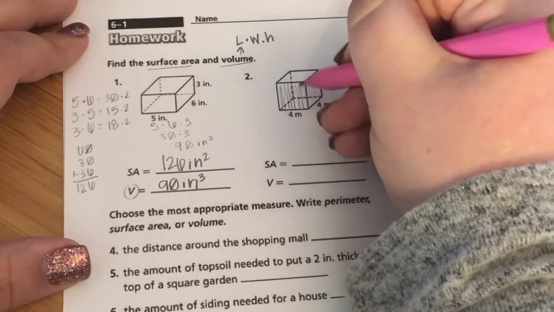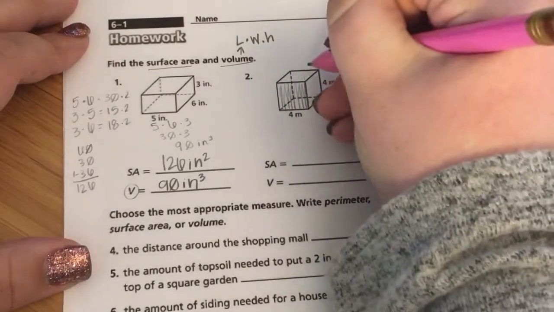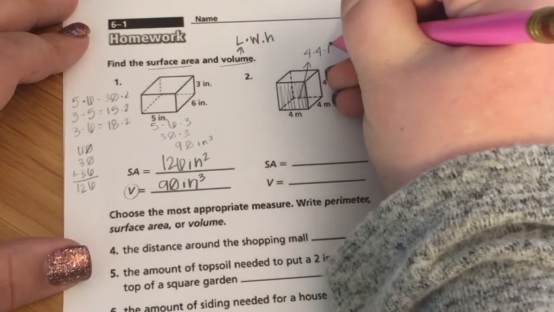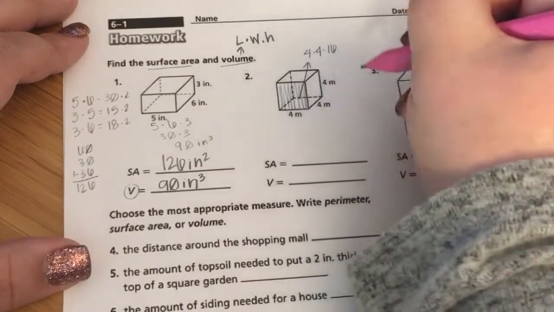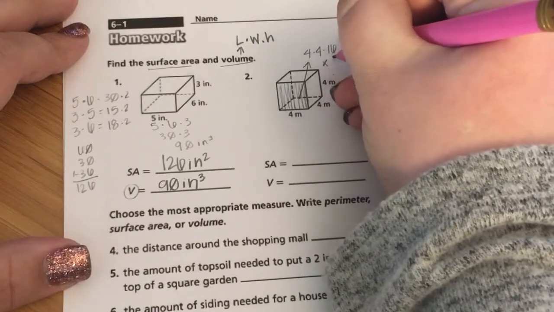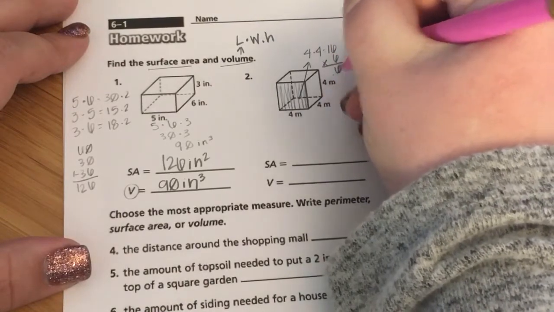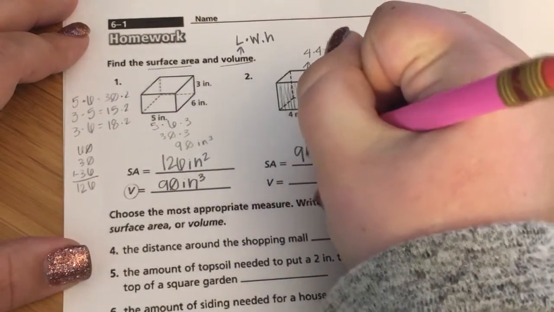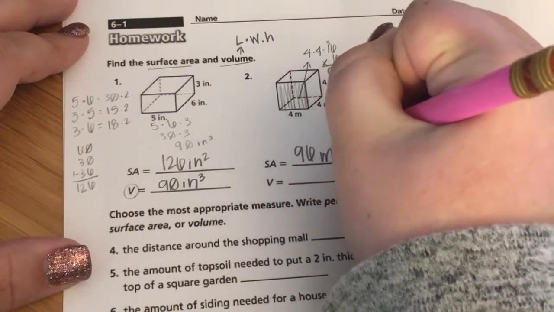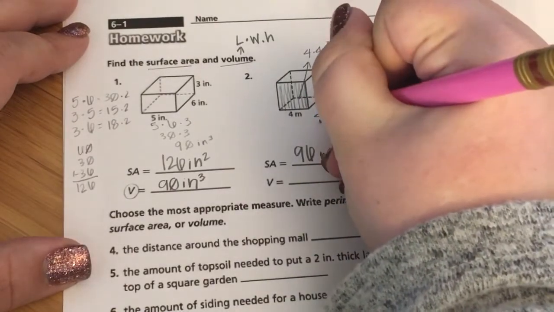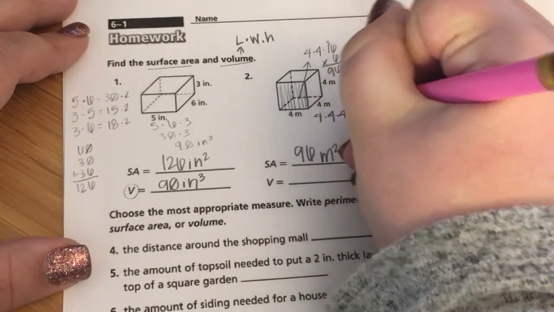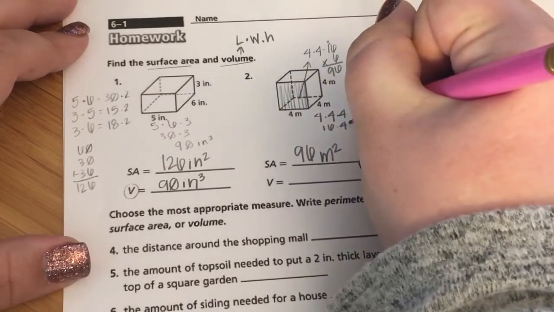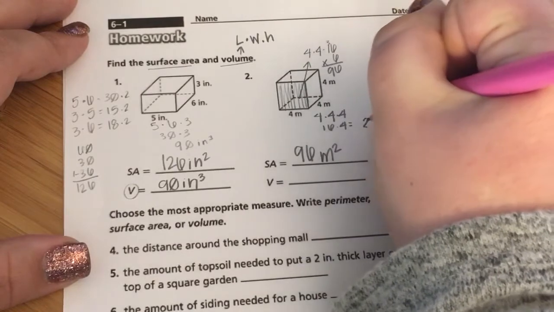So if I'm looking at this, every side is labeled 4, 4, and 4 meters. So I can multiply 4 times 4, get 16, multiplied by 4. 6 times 4 is 24, carry the 2, and I get an answer of 64 for the volume, and I multiply 4 times 4 and get 16, multiply that by 6, and get an answer of 96 meters squared for the surface area.